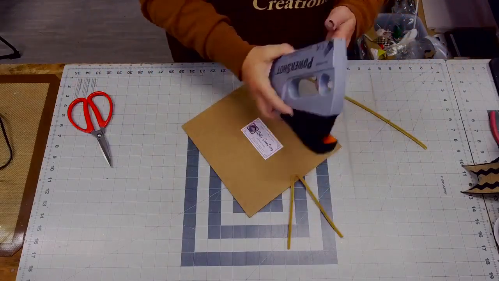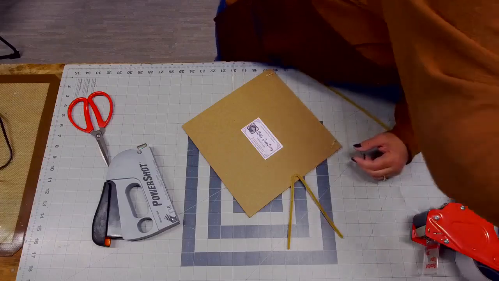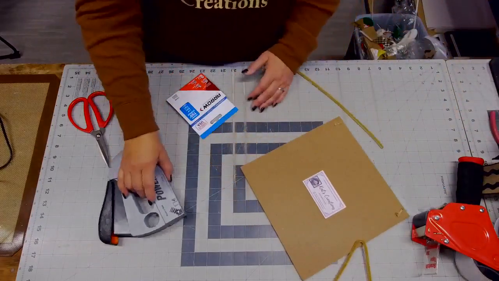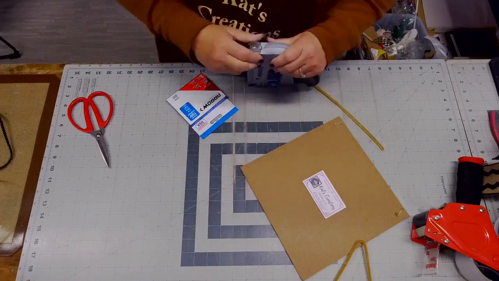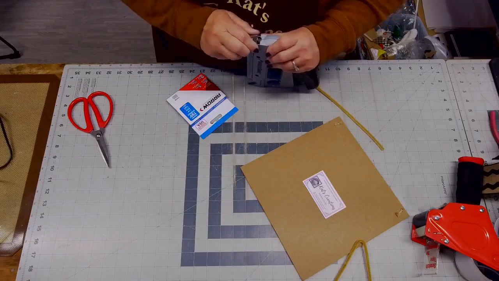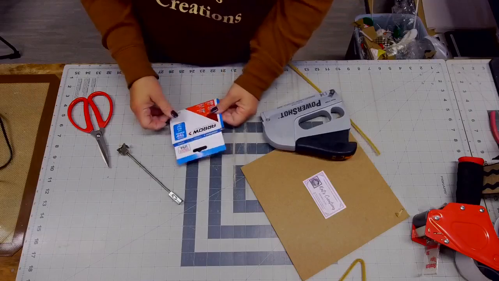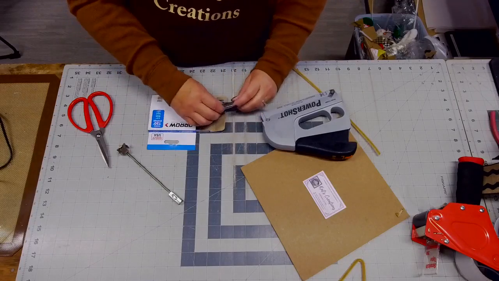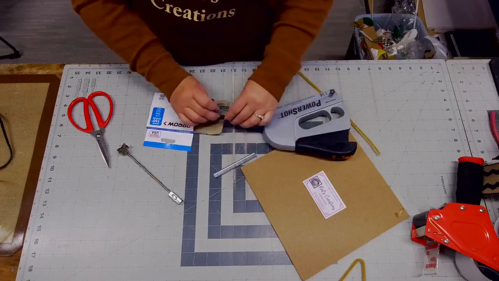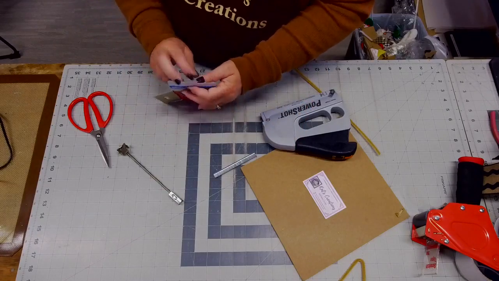And I am out of staples. So we will add some staples. Sometimes you forget how long it is in between. So you need to add some more staples. And these are 1/4 inch staples that will work beautifully for your design. So it's always good to have those on hand.